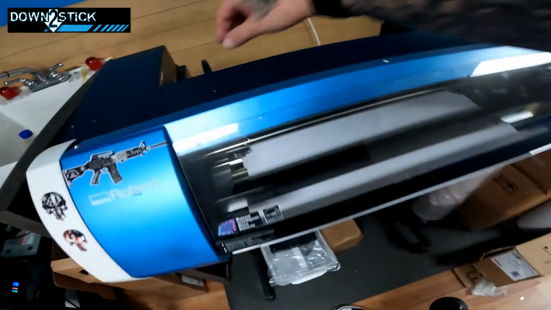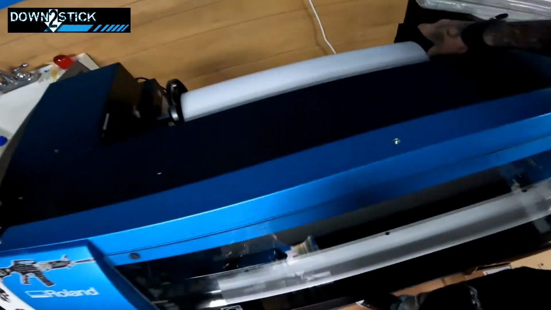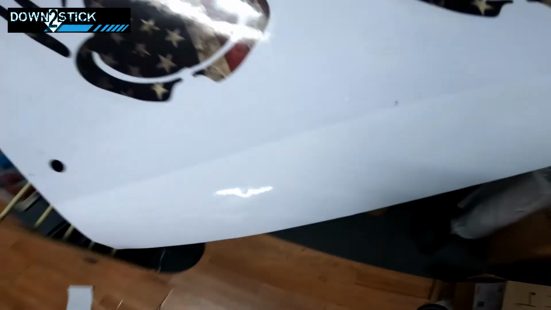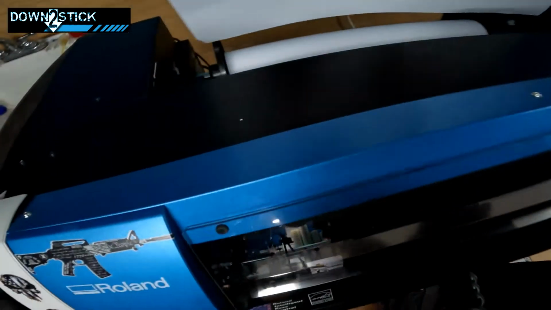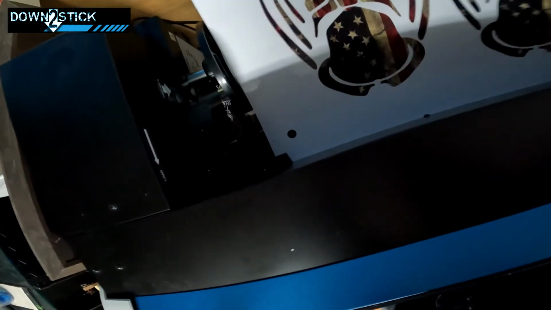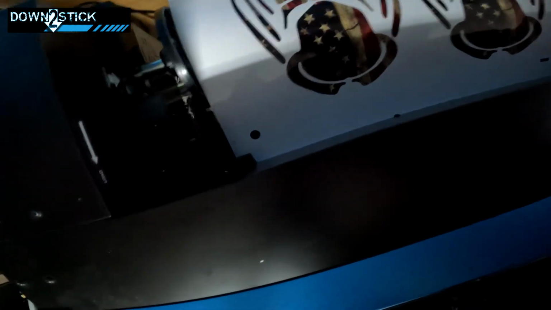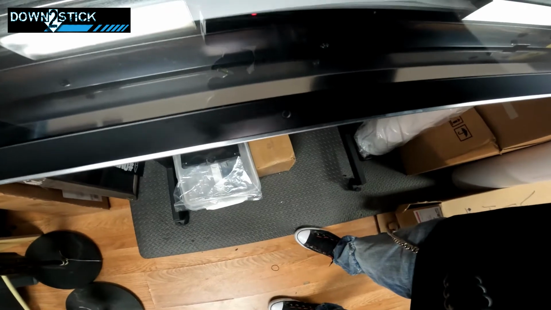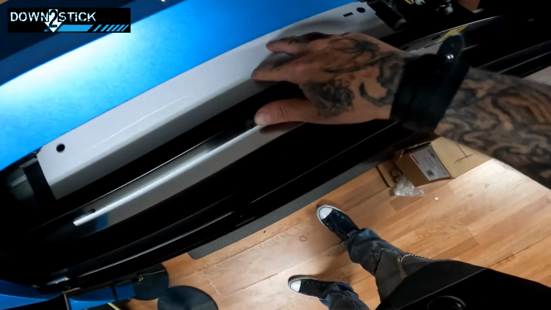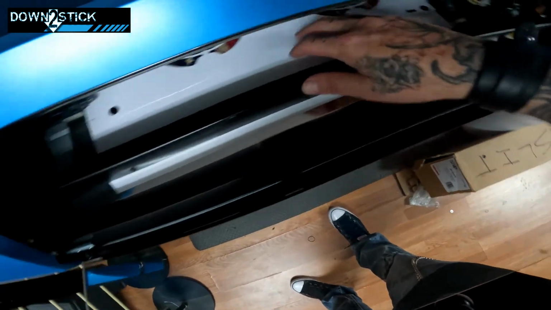Okay, now come back over here, unload your roll. Take this. I'm doing this one-handed, so bear with me. Just kind of look at it. Yeah, okay. Alright.